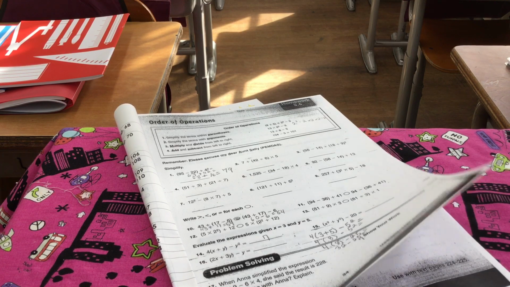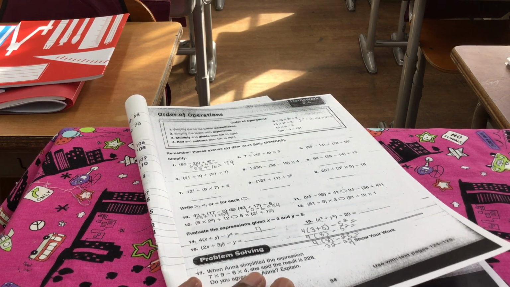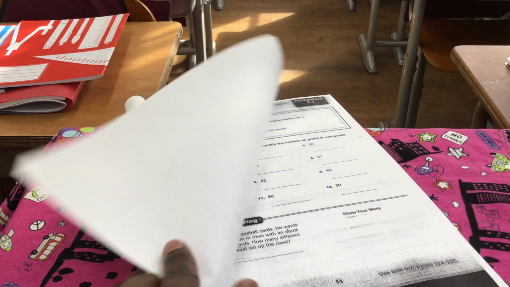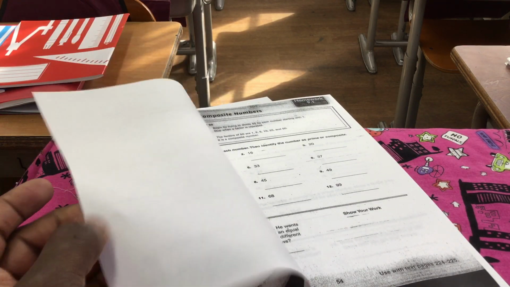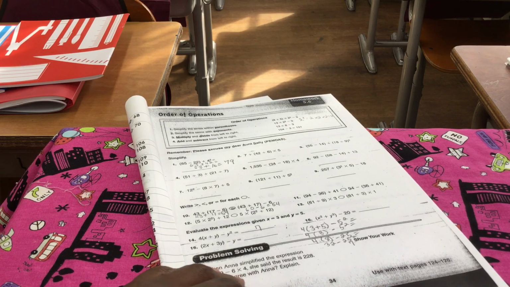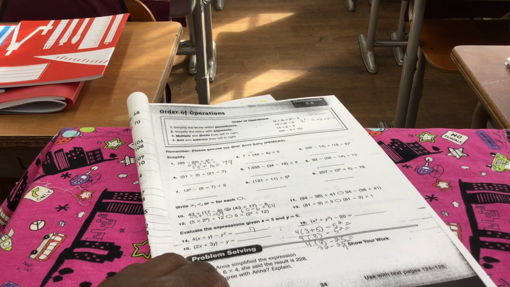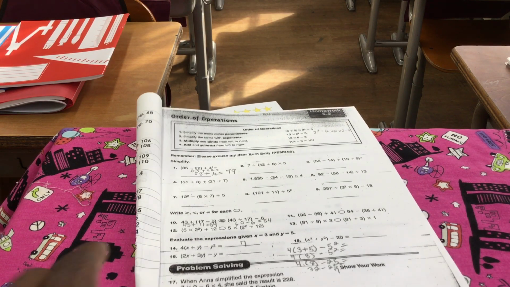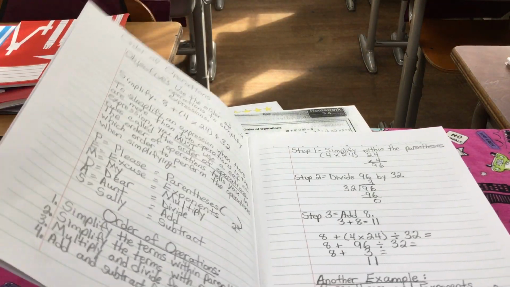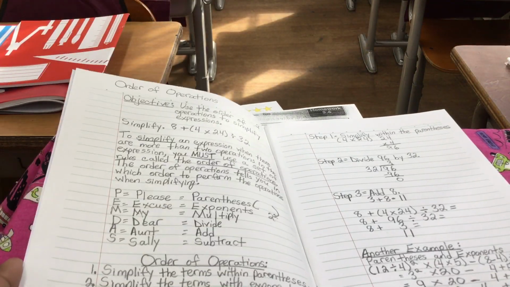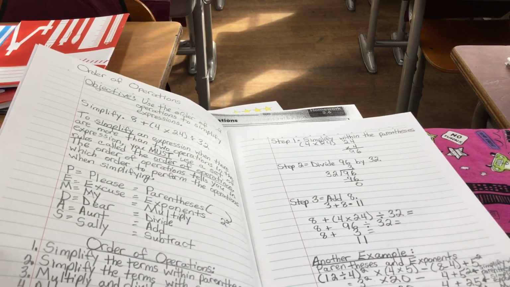So you always need to show your work. There's not a lot of space, so you can use another piece of paper, or you can just use this back page. That's what I do. Okay? And those are your examples. And that is today's mathematics lesson. It was a lot of notes. It was 30 minutes long, but it was, I think, a very interesting lesson.